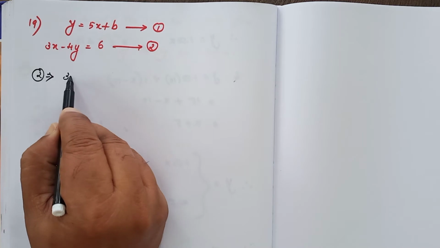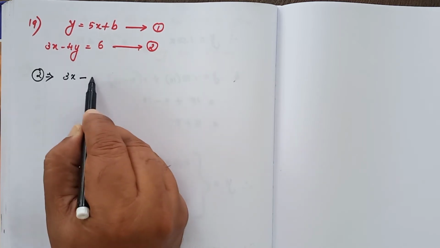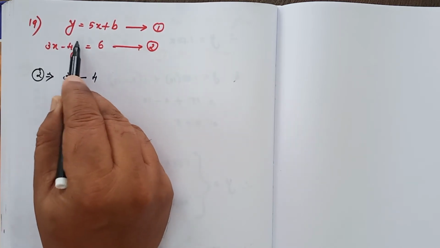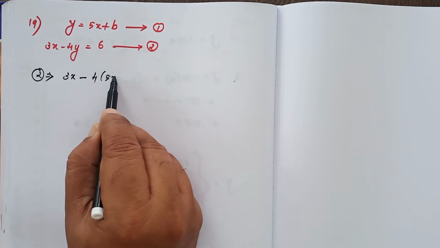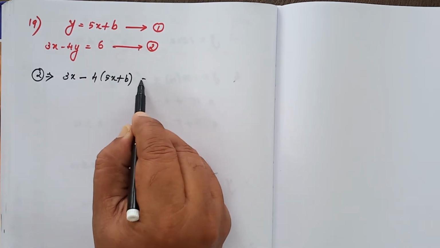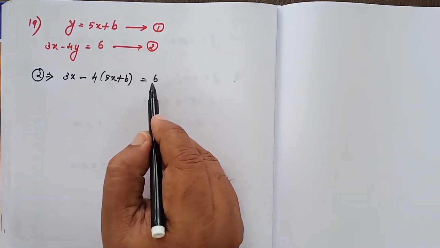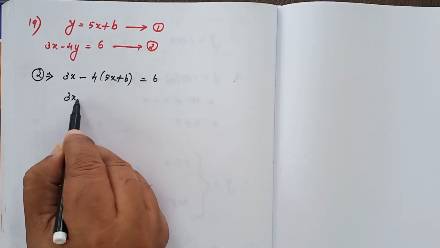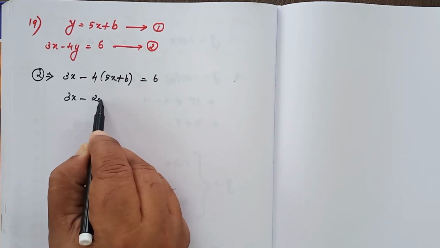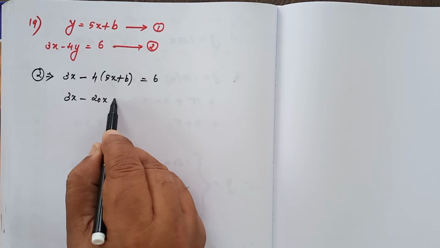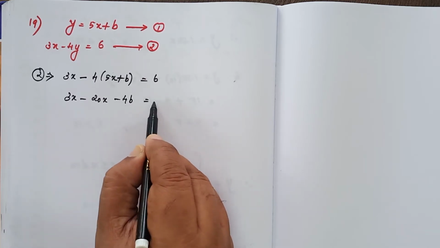Look at that, 3x minus 4 into y. This y can be replaced by 5x plus b, that is equal to 6. So 3x minus 4 into 5, 20, 20x minus 4 into b, minus 4b, equals 6.